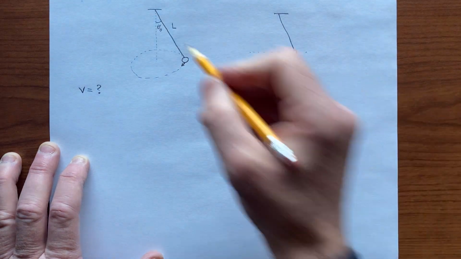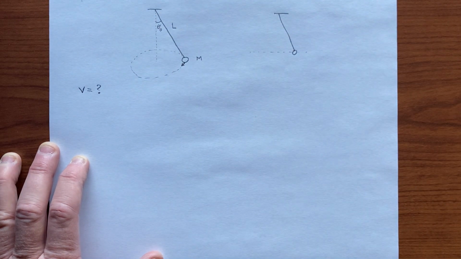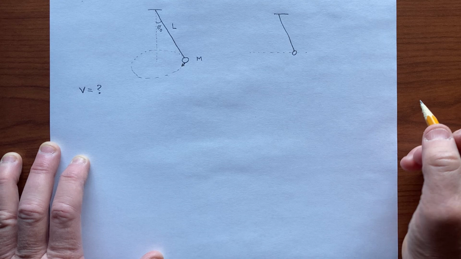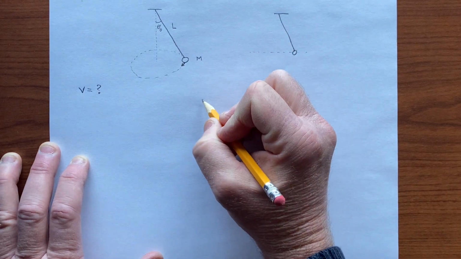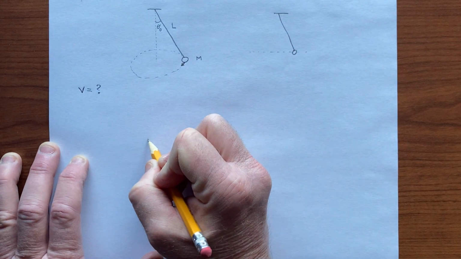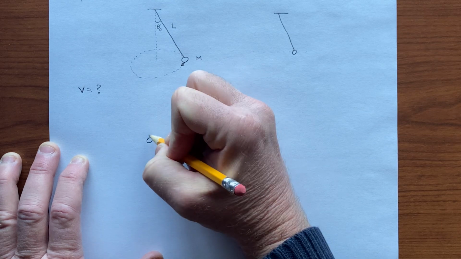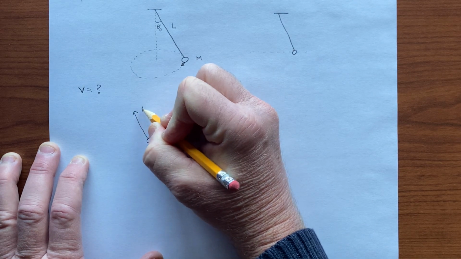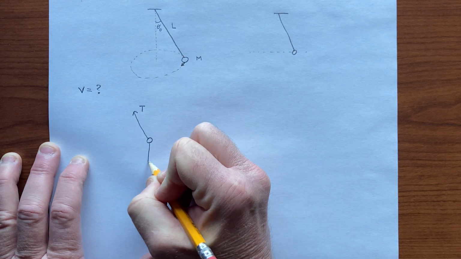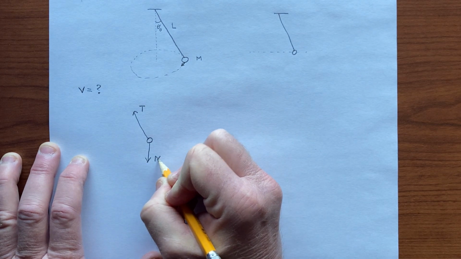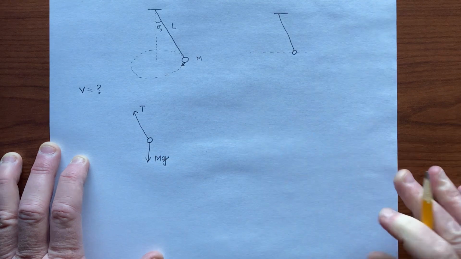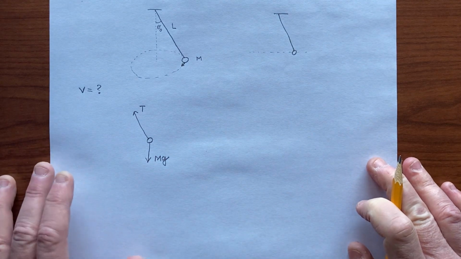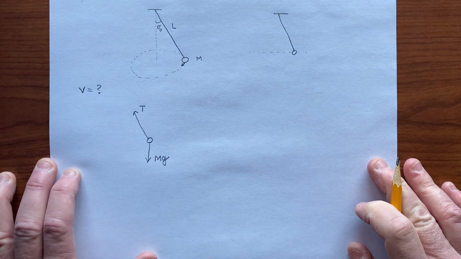So we have the mass, we have the length, and we can do a free body diagram. Here is the object, and we have a tension in the string this way. There is the gravitational force mg pulling the object straight down.